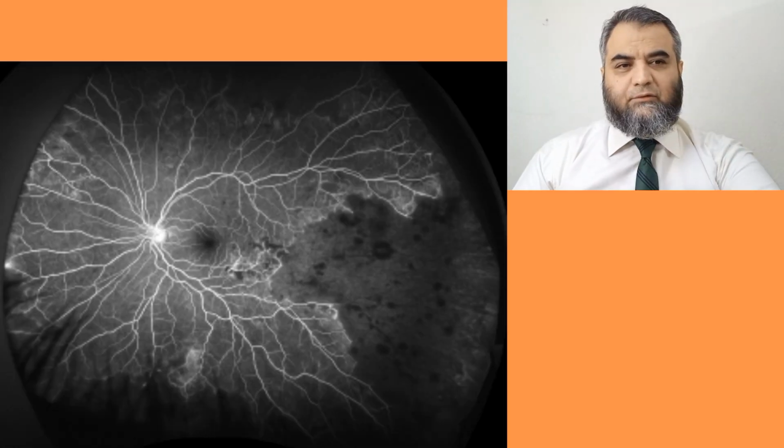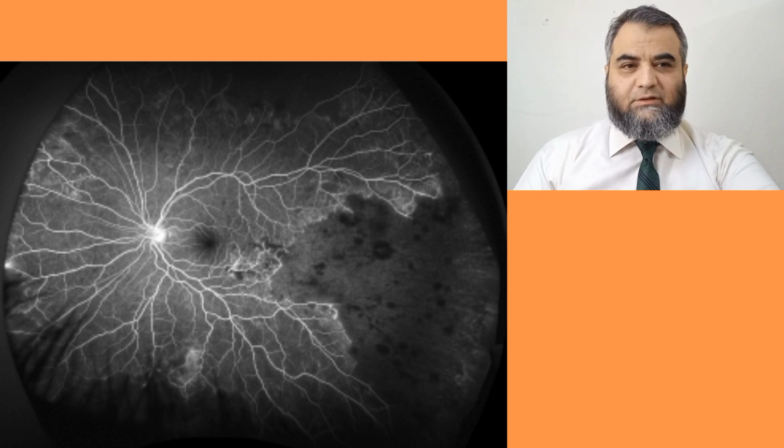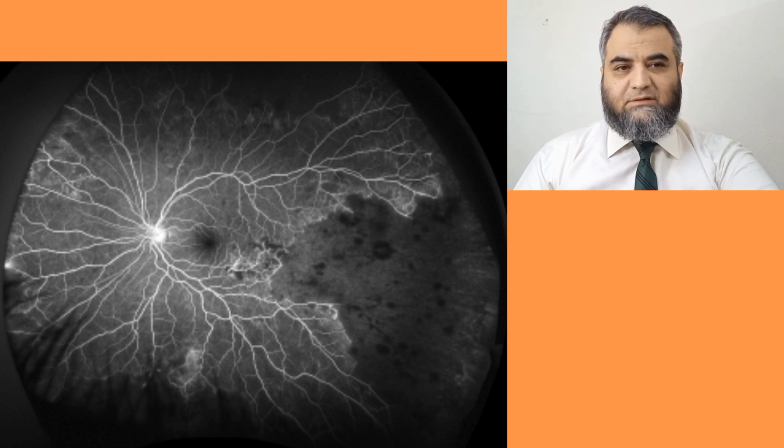There's another fundus fluorescein angiography section. Here again you can see temporally the occluded blood vessels, absence of fluorescein, and no dye can be appreciated there. And even in the inferior temporal, you will see some areas showing leaking of the dye.